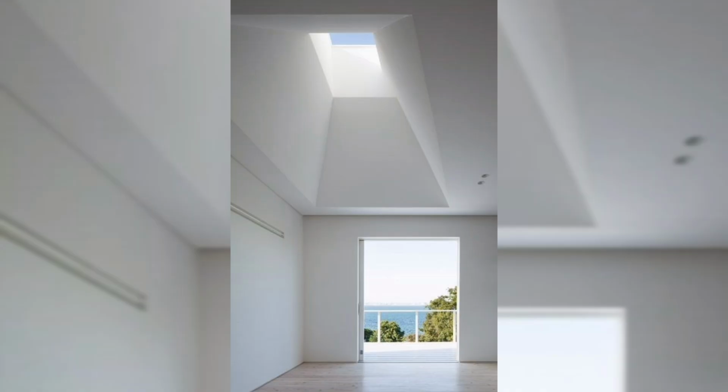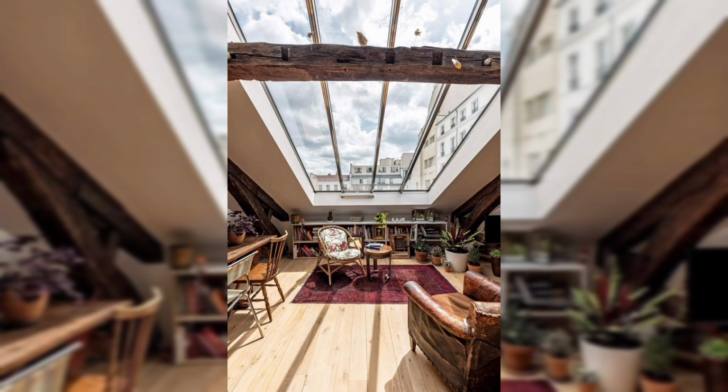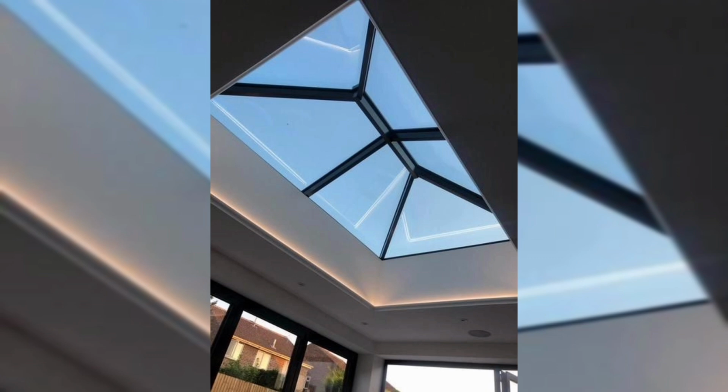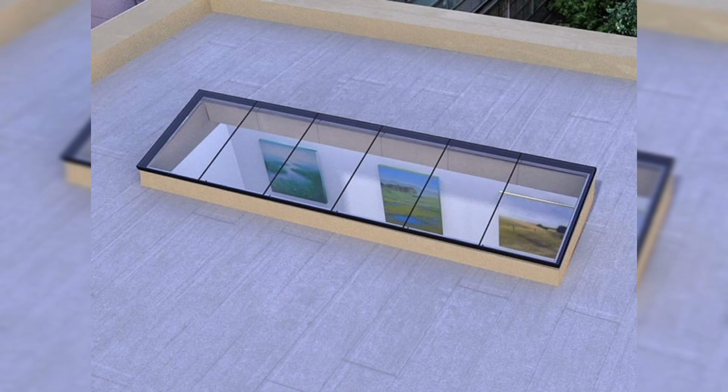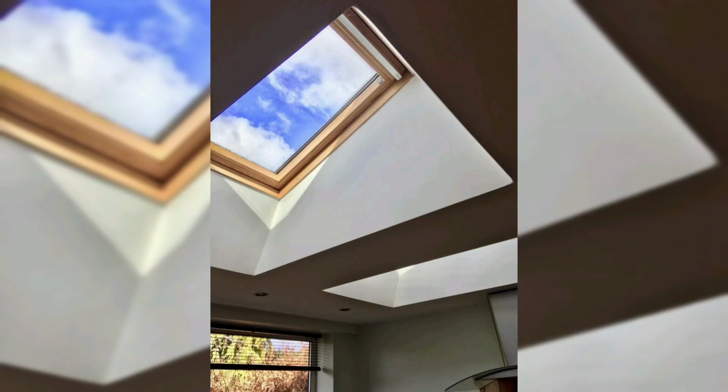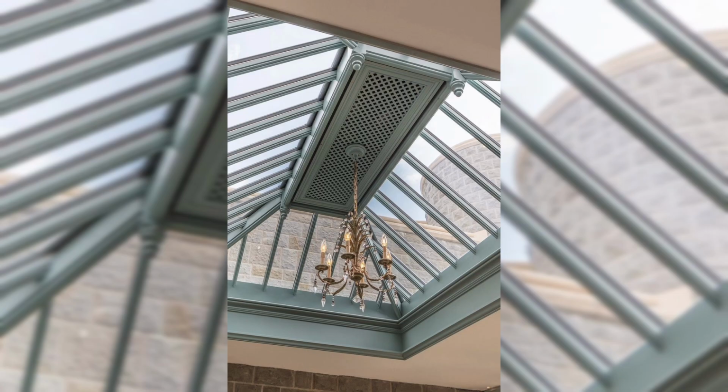Skylights allow ample daylight to enter interior spaces, reducing the need for electric light during the day and creating a warm and inviting atmosphere.